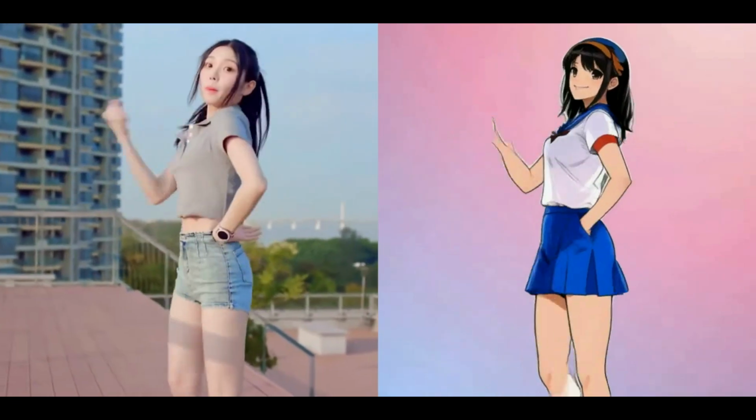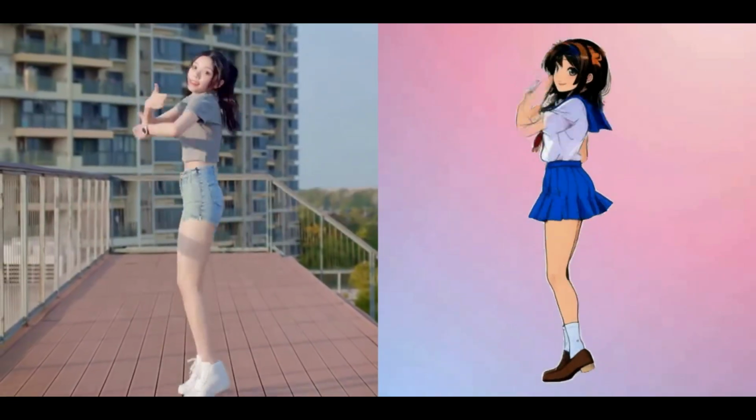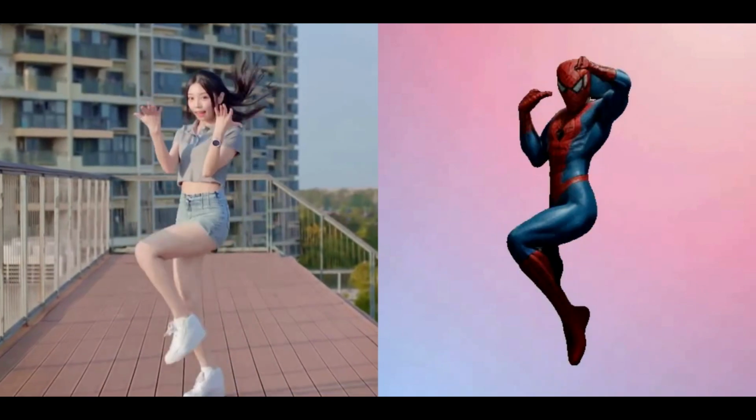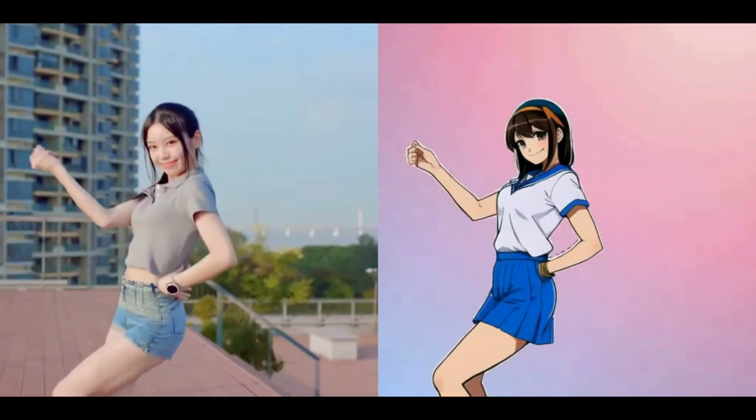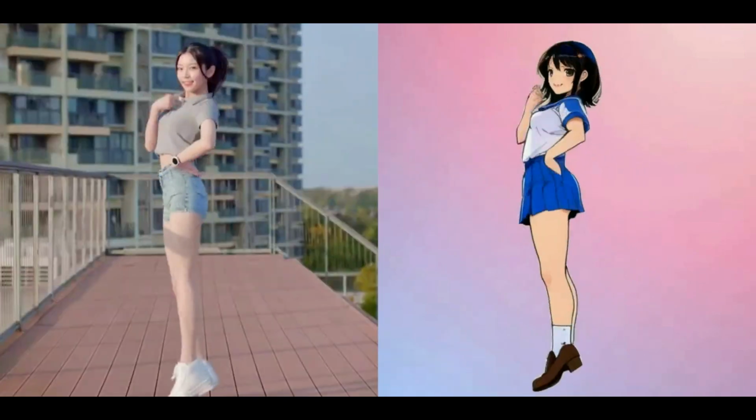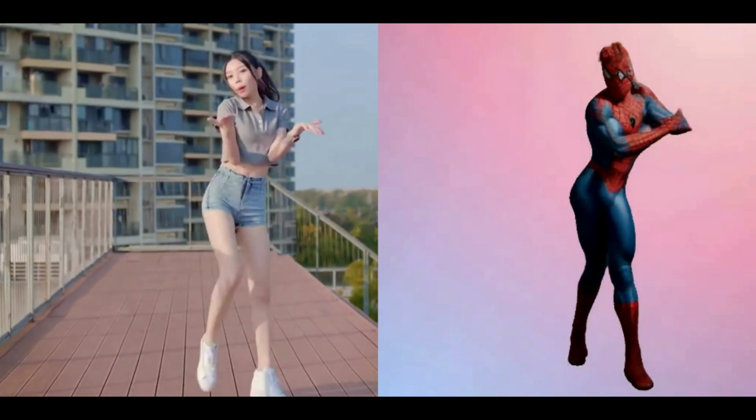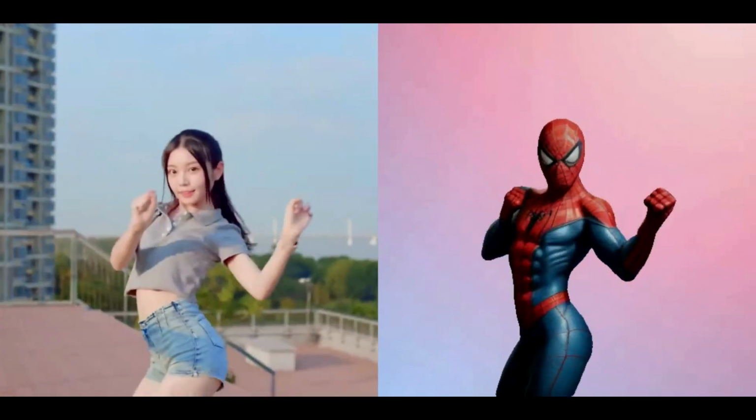I'm going to show you how to turn the video on the left into the video on the right using Synaptic. Synaptic is an AI video transformation software that allows you to take an input video and change its look and feel, or change how the character looks, or change the background.